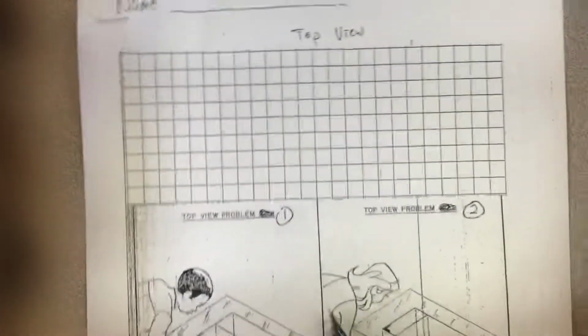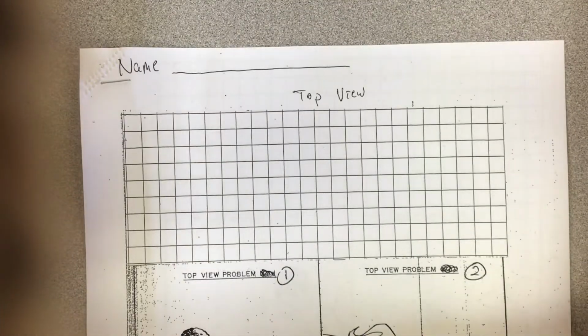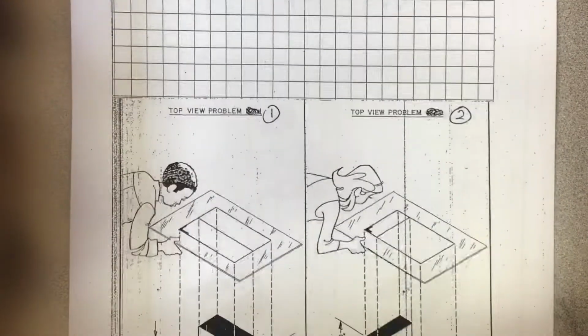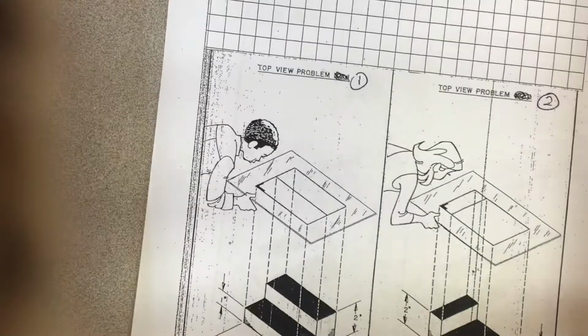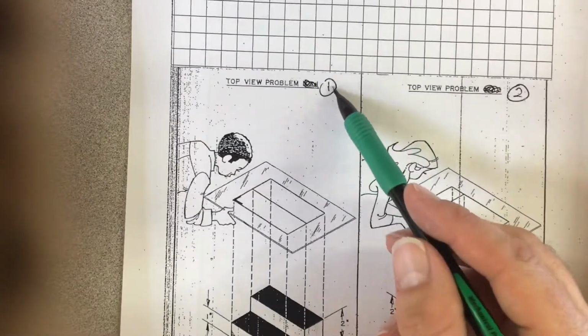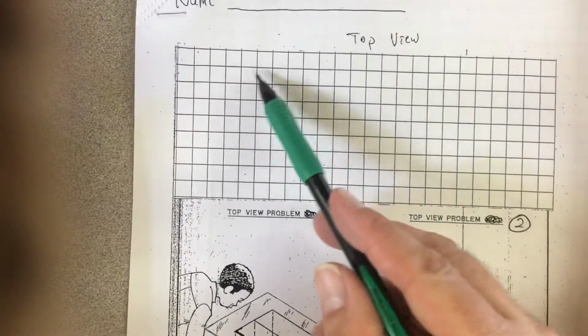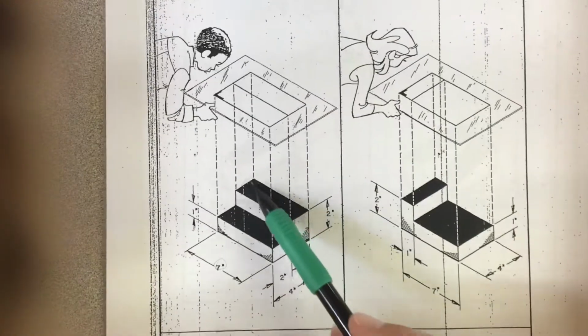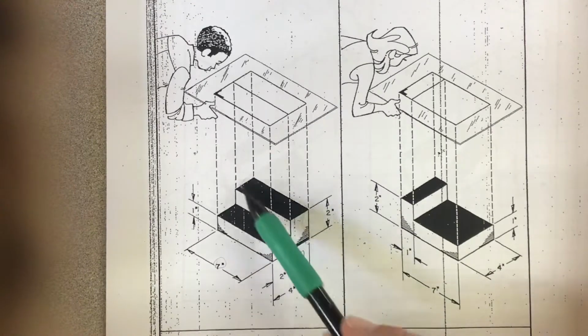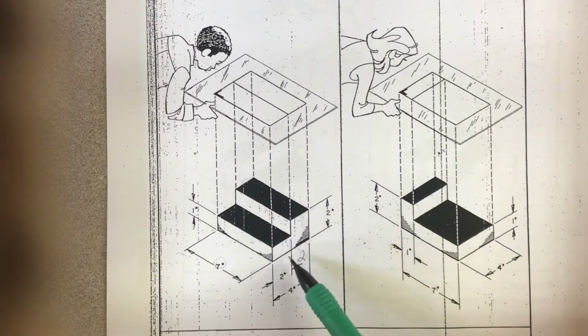All right, guys, we're going to go over how to do the top view of the orthographic drawings. So we've got a packet here, and you can see these two drawings that have been made. We're going to focus here on problem number 1 first. So we're going to draw our orthographic drawing here, and then this is our block that we're trying to draw, and it's been drawn isometrically on our paper.